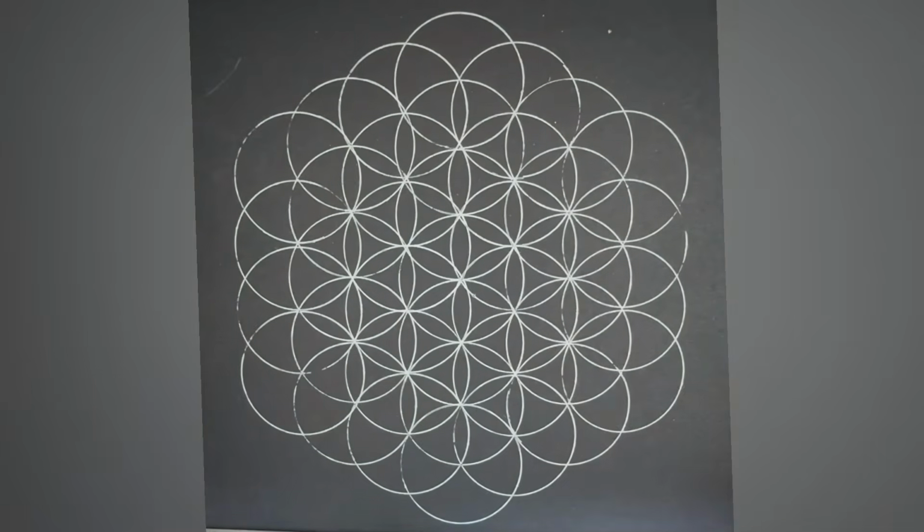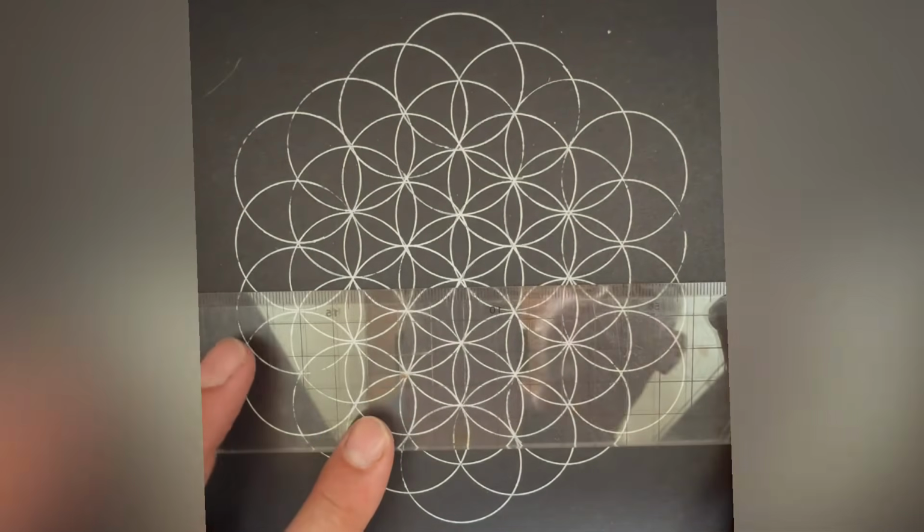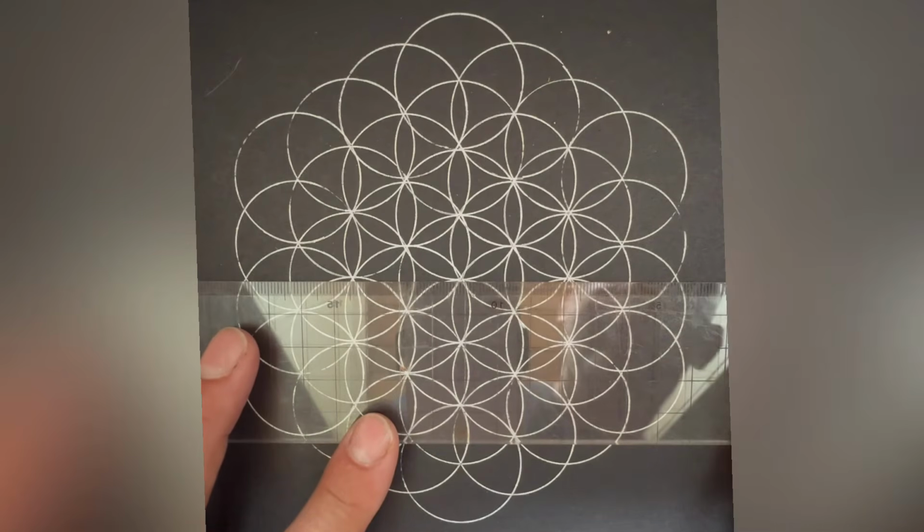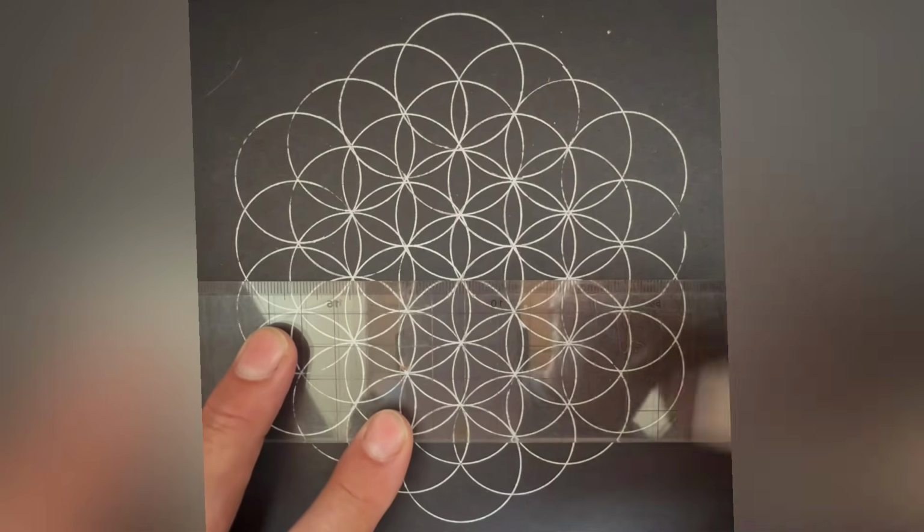Okay, we're going to draw the vector equilibrium on top of a flower of life. To do this, we need to connect lots of lines together, starting with the two outside lines.